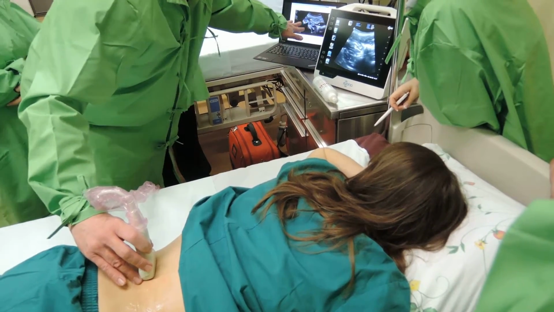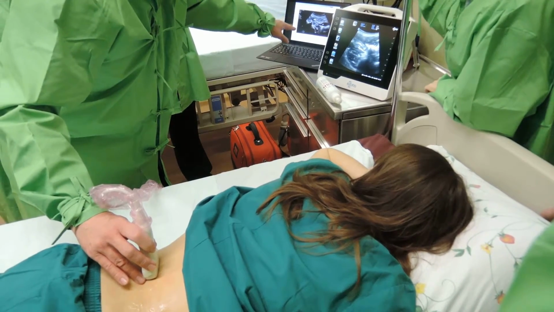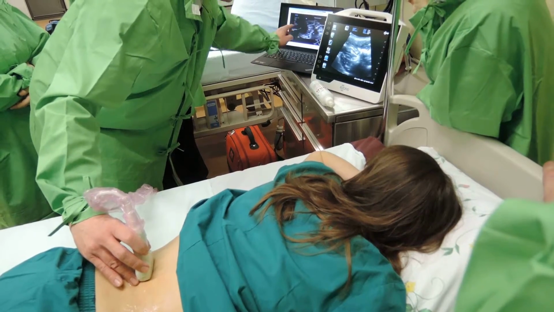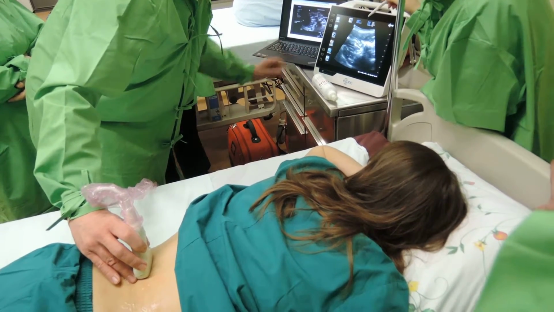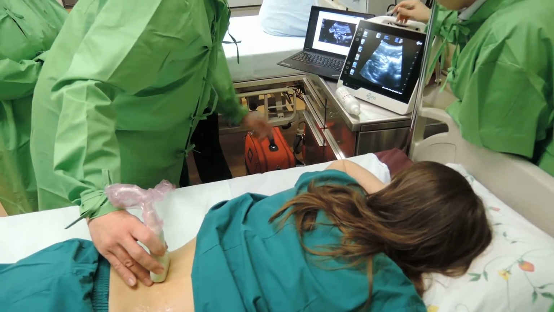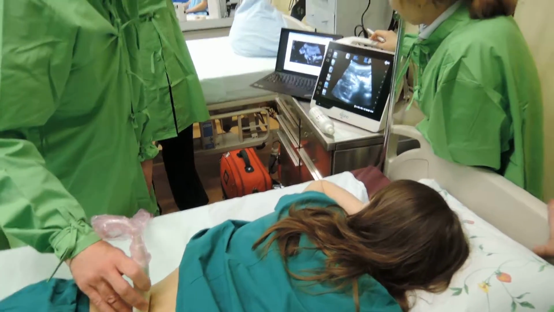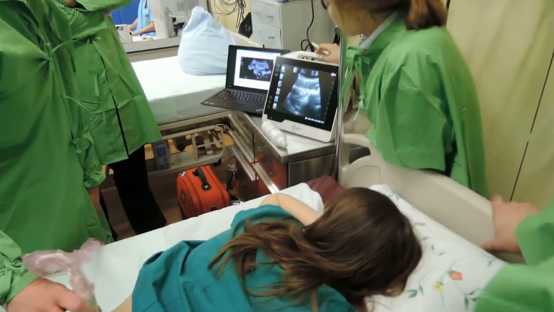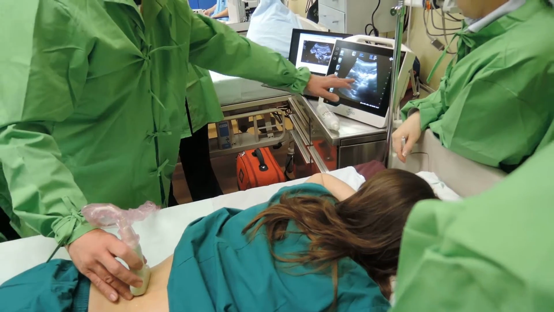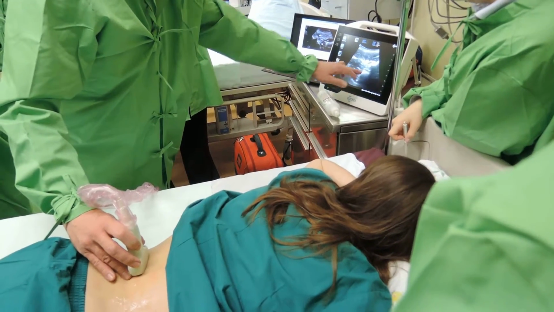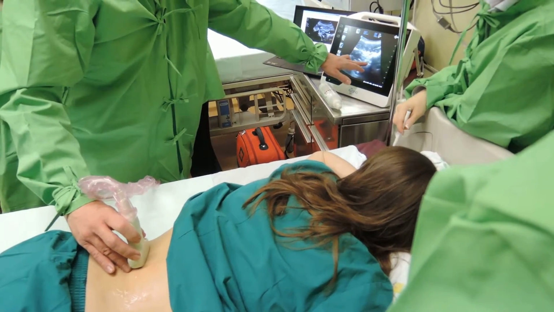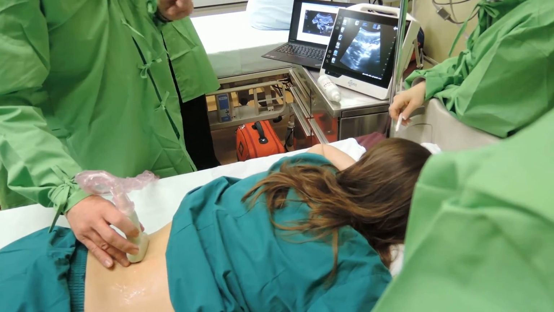It's the same here, but vice versa. It's the other way around. This is the psoas, the erector spinae muscle. And here leaves the root, the nerve root. This is the nerve root. No? And there it is.